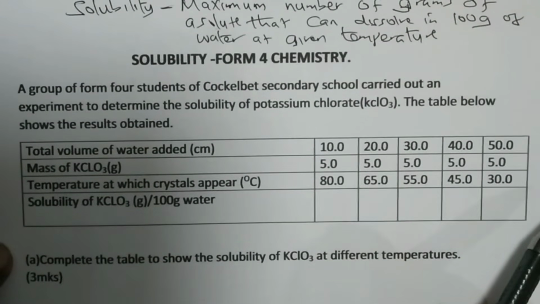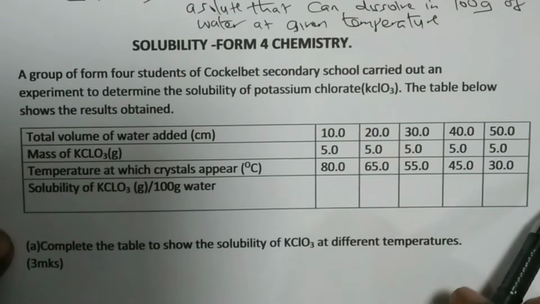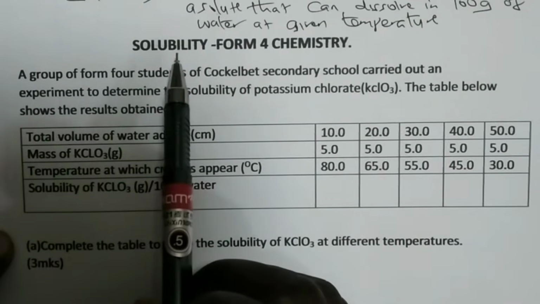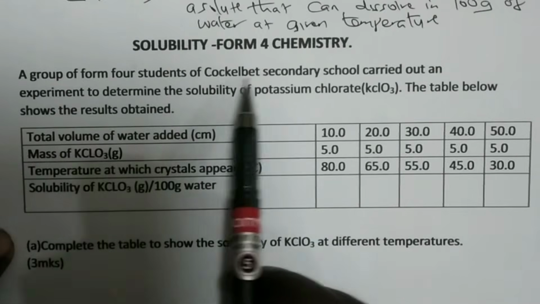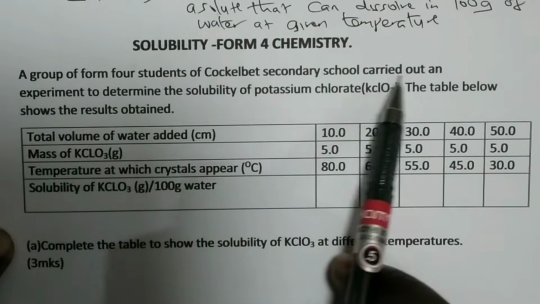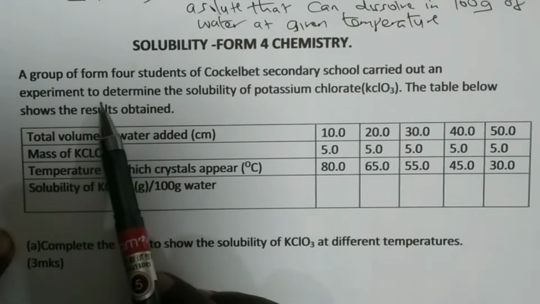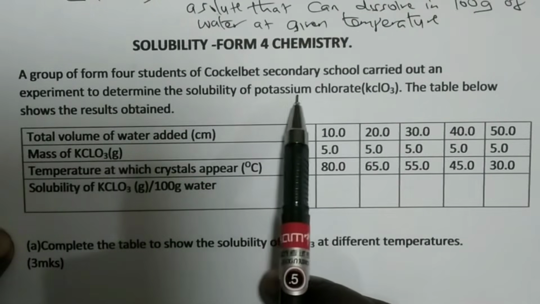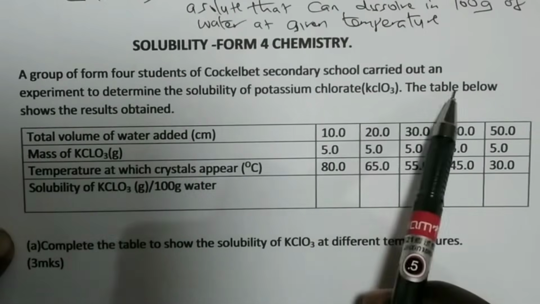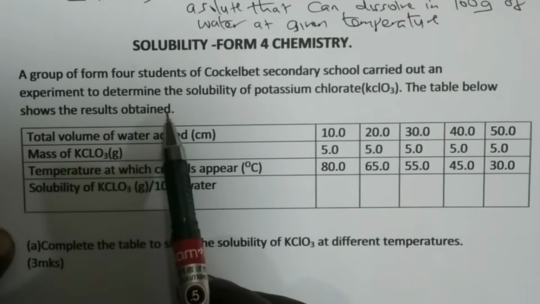So let us look at the given question. The question we have reads, a group of Form 4 students of Kokelbet Secondary School carried out an experiment to determine the solubility of potassium chlorate. The table below shows the results obtained.